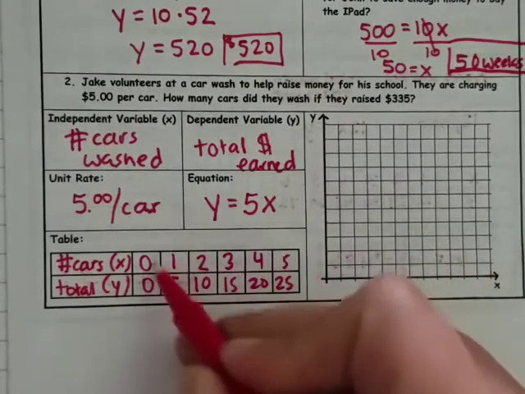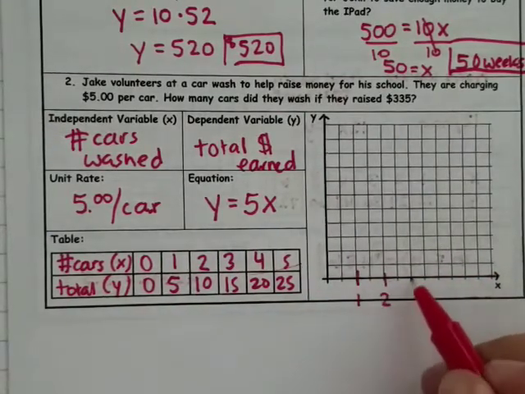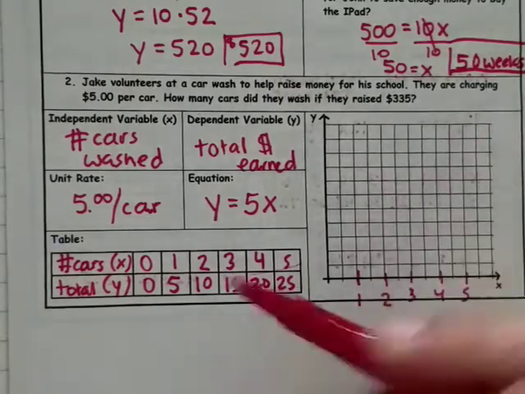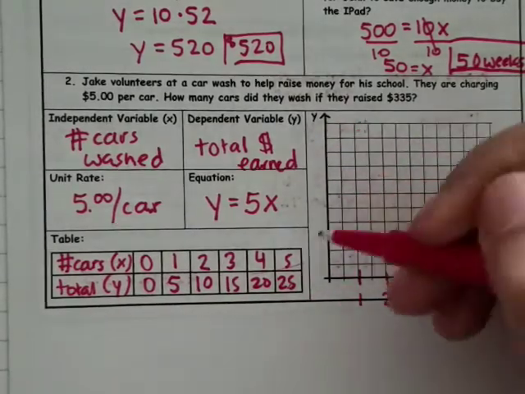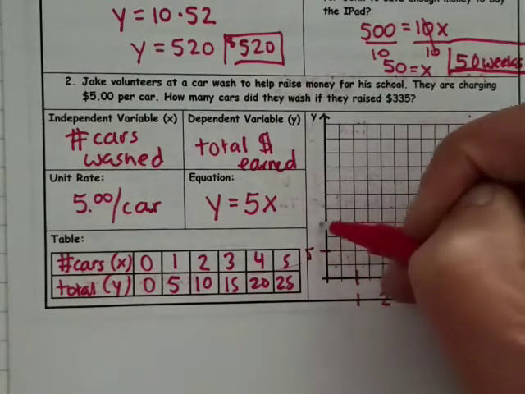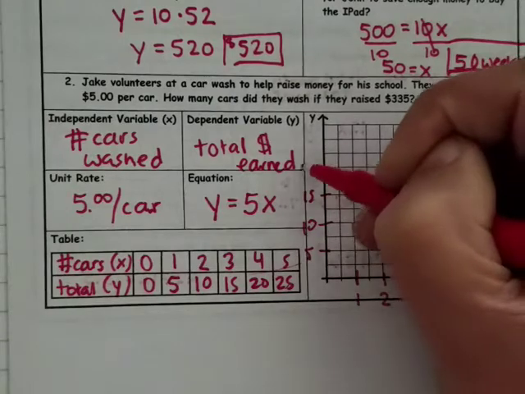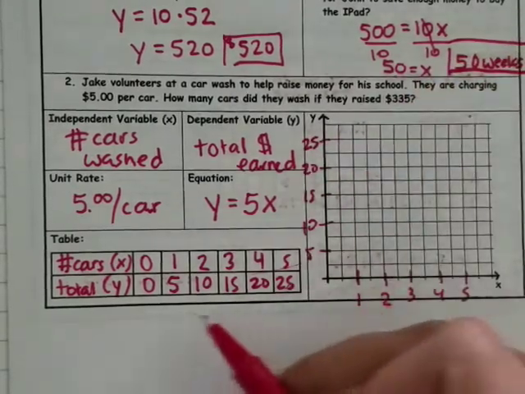So we're going to look at our x values. We go up to 5, so we know that we can kind of graph a little more spread out. And then on our y-axis, 0 to 25. So we need to go up to 25. So I'm going to count by 5s. So 5, 10, 15, 20, 25. And then I'm just going to graph.